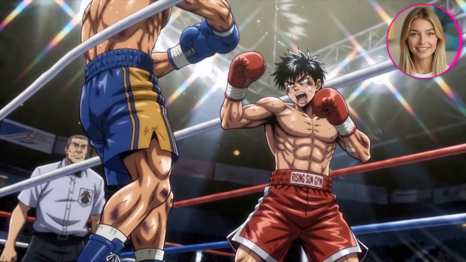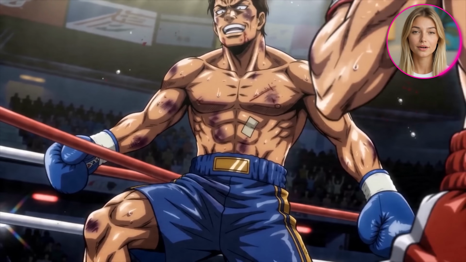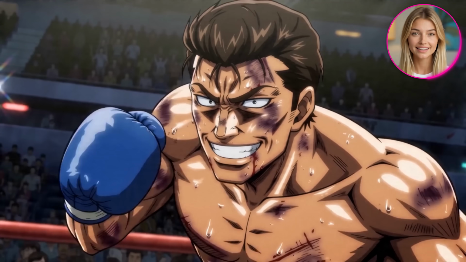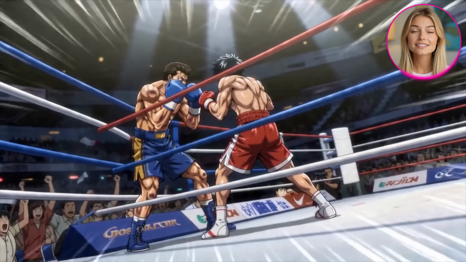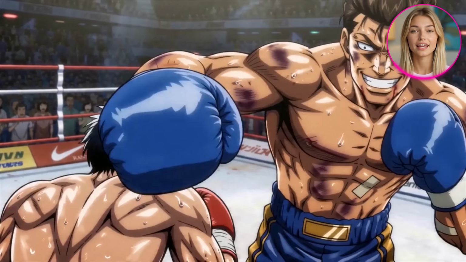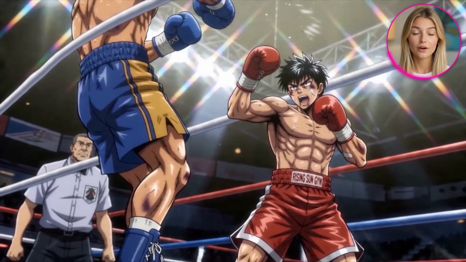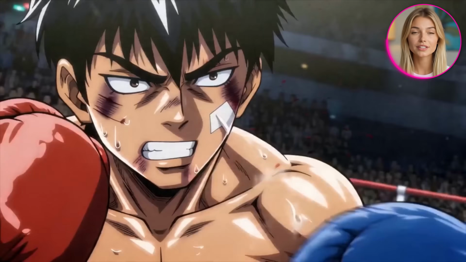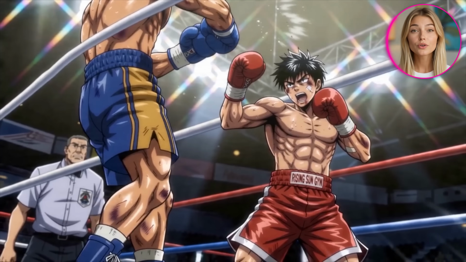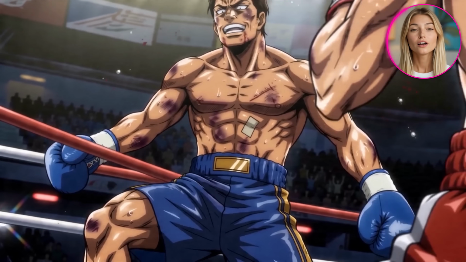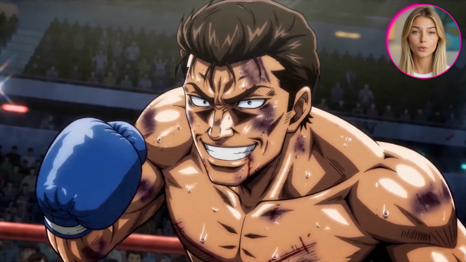That uppercut connecting and the sweat frozen in the air in slow motion looks genuinely cinematic. The lip sync isn't perfect and you'll notice that pretty quickly, but honestly that's a small thing when you look at everything else that's working. The way it slows down on the big impact and then picks back up into the fast exchanges, the taiko drums building underneath it, the crowd getting louder as the moment escalates. It all feels like it belongs in an actual sports anime.